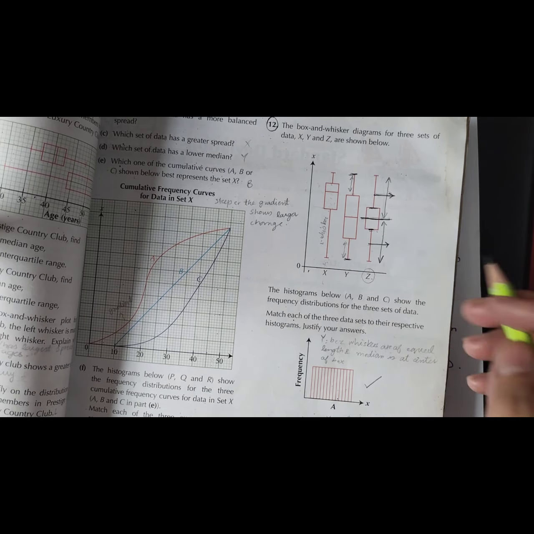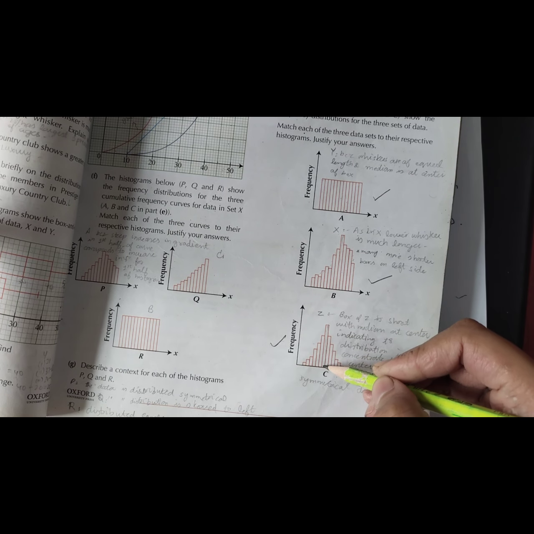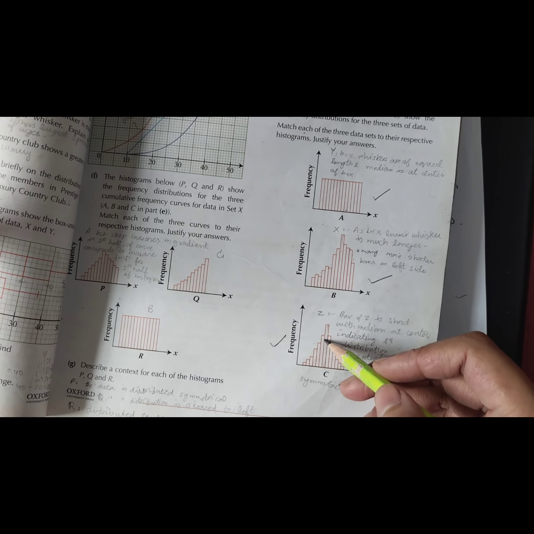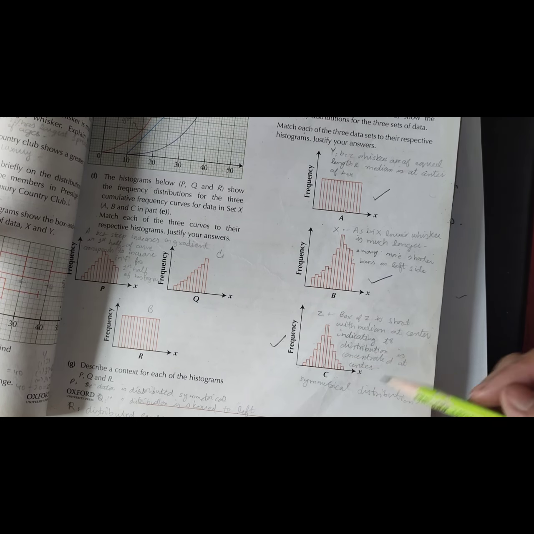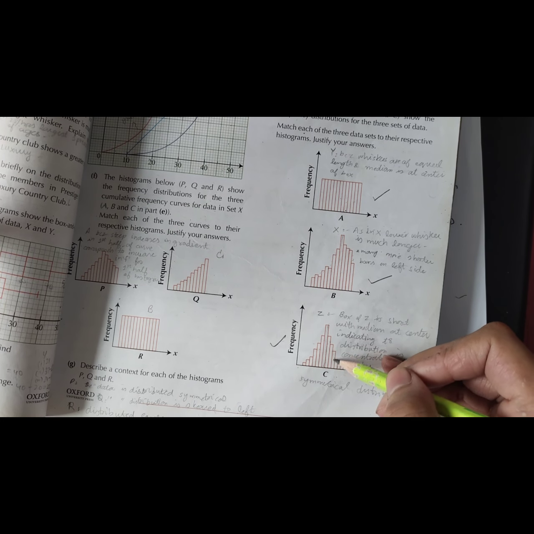So it corresponds to histogram C, where the middle value is highest, and the upper and lower quartiles Q1 and Q3 have bars moving down in steps, or you can say of shorter length. So you can write it: box of Z is short with median at center, indicating distribution is concentrated at the center.